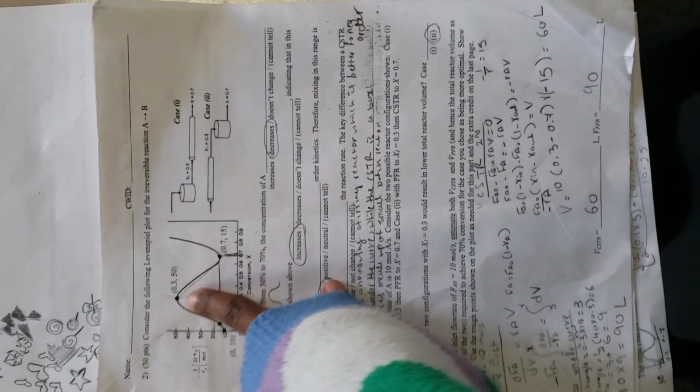For 2C, since we already established that PFR comes first, we do a mole balance on the PFR, and we know the relationship FA equals FA naught times 1 minus XA. From that, we derive that dFA becomes negative FA naught dXA. FA naught is constant, so we can pull that out of the integral, and then we isolate the volume by dividing by R, and the integral of dXA over R is the area under the curve. You can see it is actually a rectangle and then a triangle from 0 to 0.3. So we do the area of the rectangle, the area of the triangle, add them, multiply by FA naught, and we get 90 liters for the PFR.